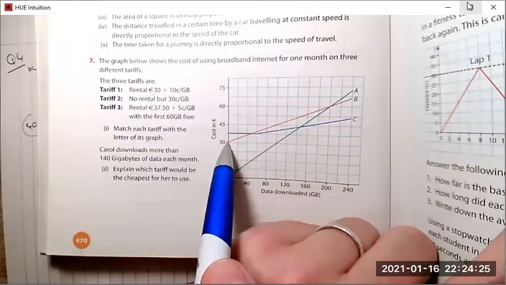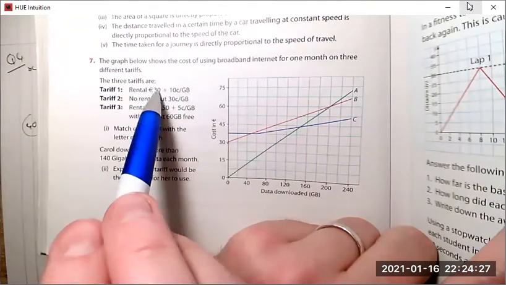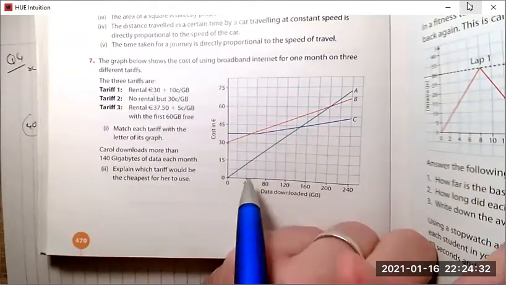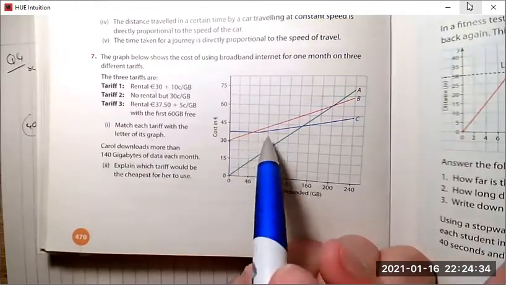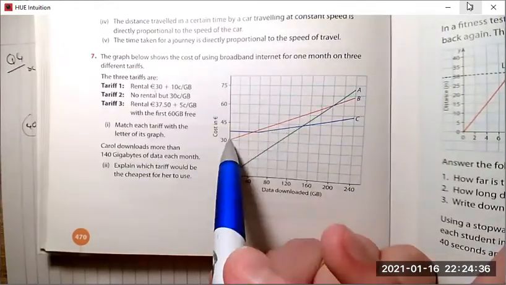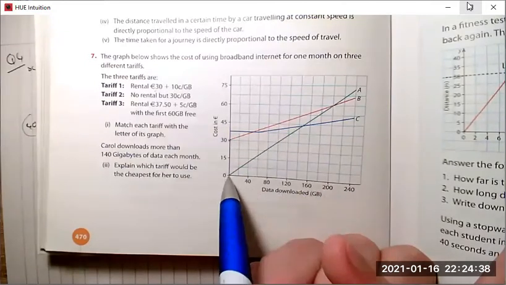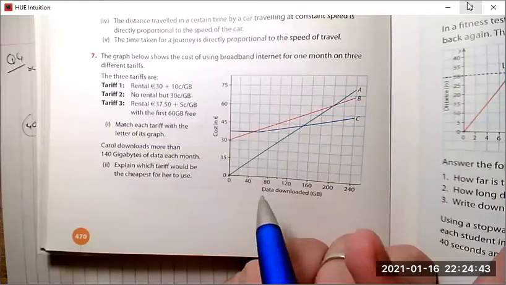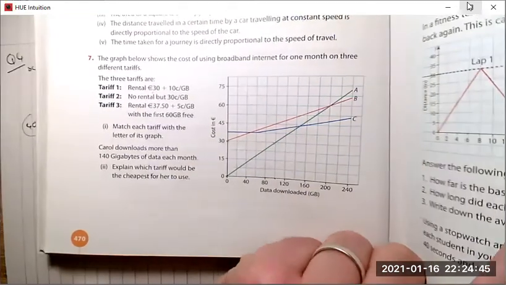So that's this red line, y-intercept of 30. So your initial cost is always your y-intercept at 30. 10 cents per gigabyte. Well, if you check the slope on that, from here, 45, that's a rise of 15 and a run of 0 to 90. So 15 over 90 is your slope, which is the same as 10 cents per gigabyte.